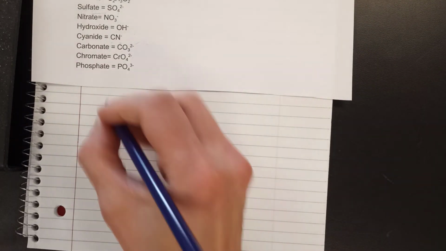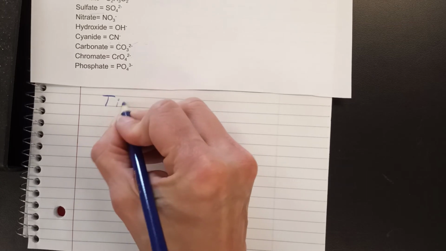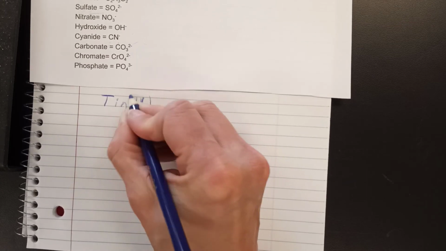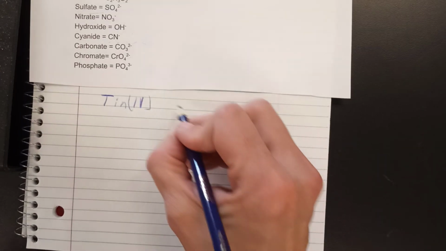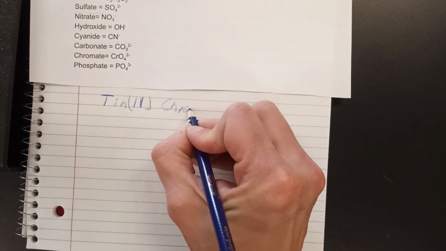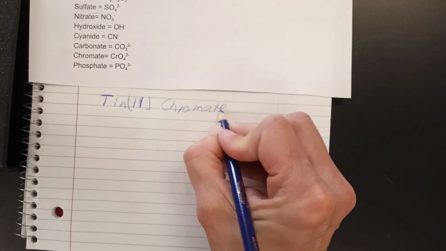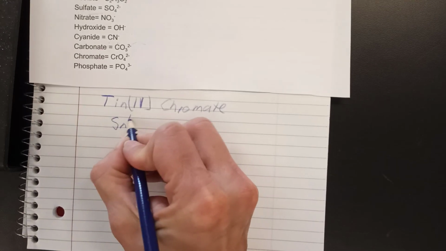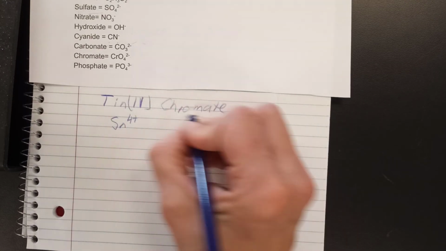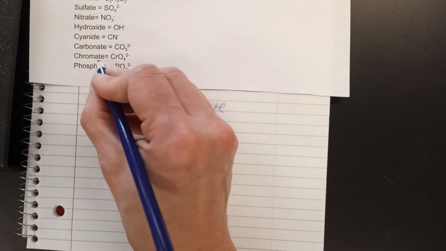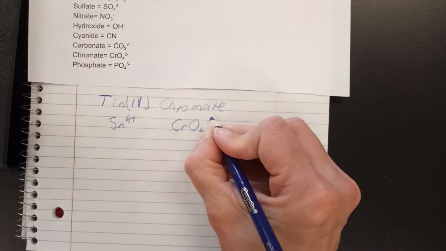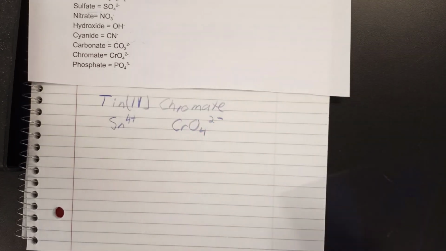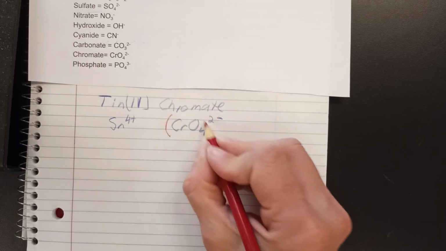Okay, next, if I had a tin IV, for, let's say, chromate. Okay, this is an Sn4+, that's what that IV means. Chrom-ATE means it's got to come up from up here. Okay, it's right there. CrO4 2-. Put our things in parentheses.